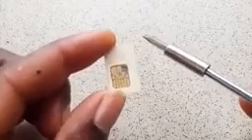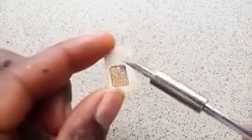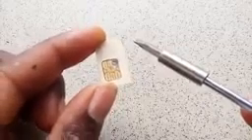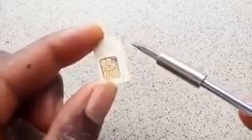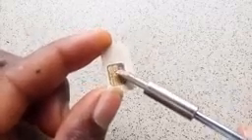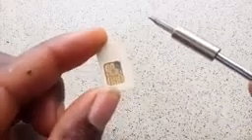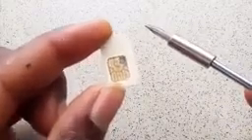Out of the 10, or out of the 8, or out of the 7 SIMs that you get, one will give you free calls, free internet, free SMS. So I want you to take your time, just scratch it. It will give you free call, free internet, free anything you want.